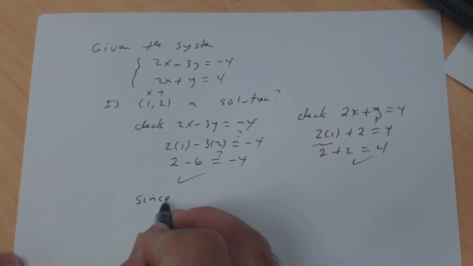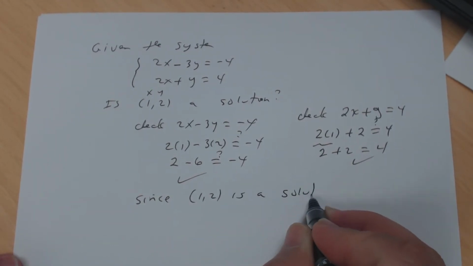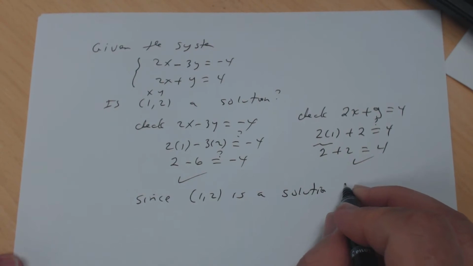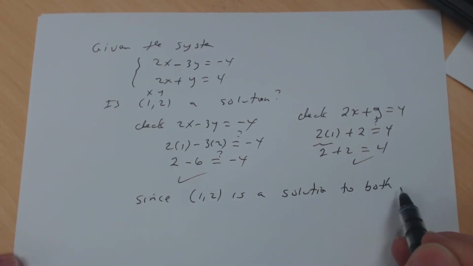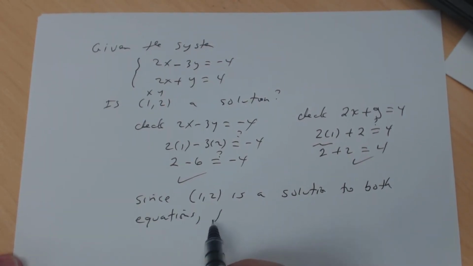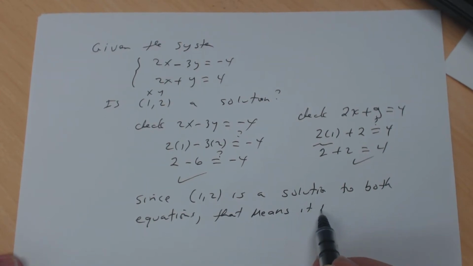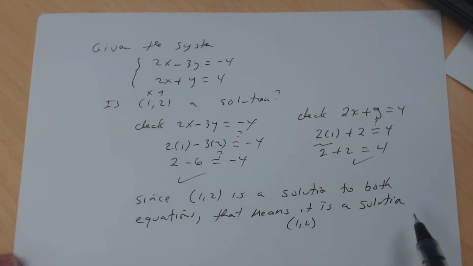Since 1, 2 is a solution to both equations, that means the ordered pair 1, 2 is a solution to the system.